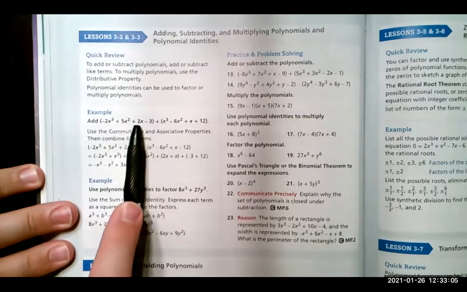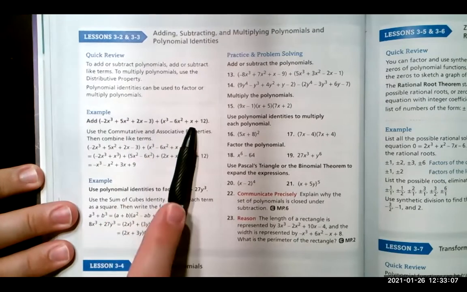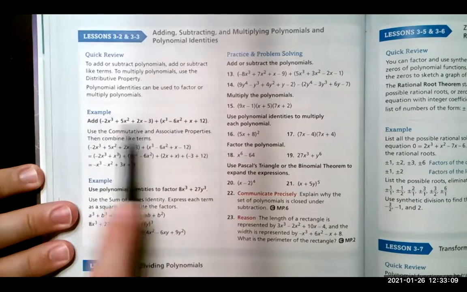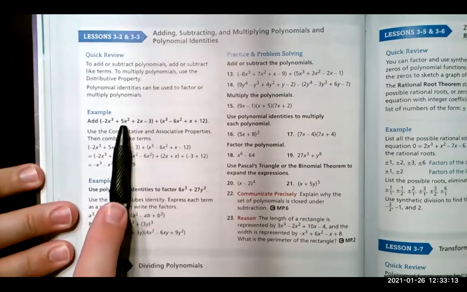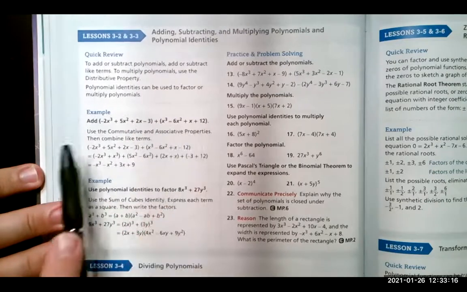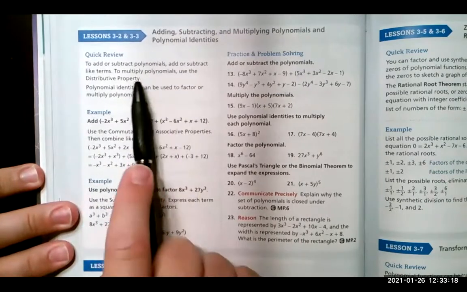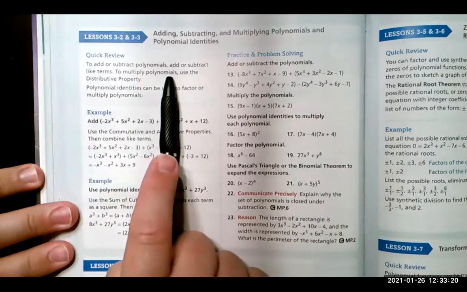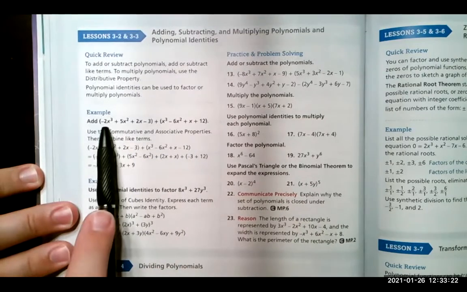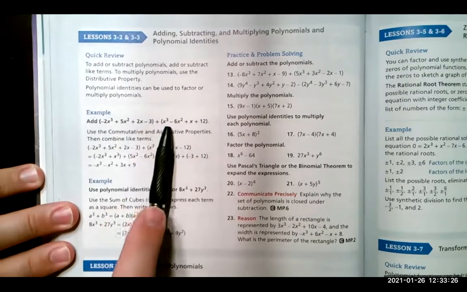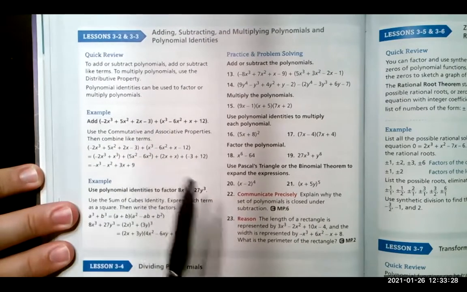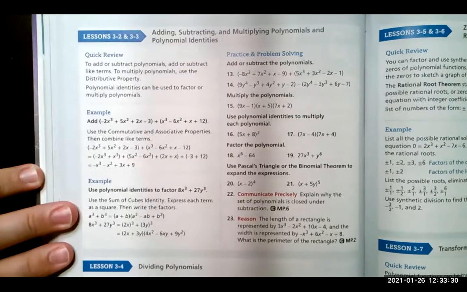But if I had an x here, like this 2x here, if I had no other x's over here, it couldn't add to anything else. X cubes add to x cubes, x squareds add to x squareds, and nothing else. But when it comes to multiplying polynomials, it's game on. You can multiply negative 2x cubed times x. You can multiply 2x times x cubed. Multiplication, there are no real rules.